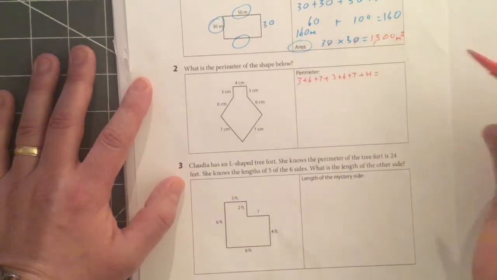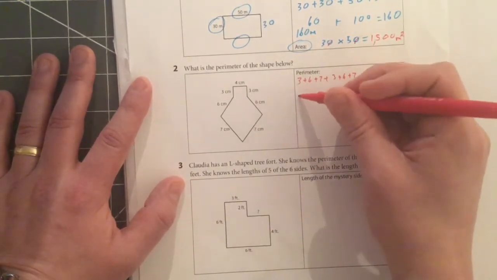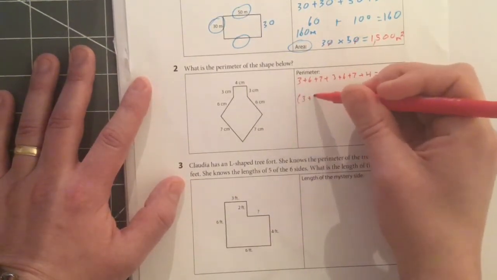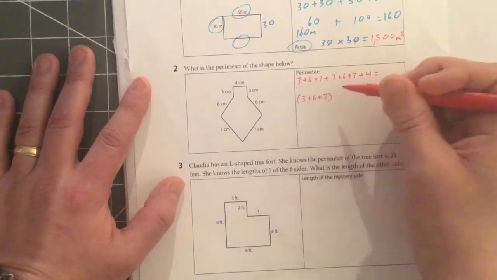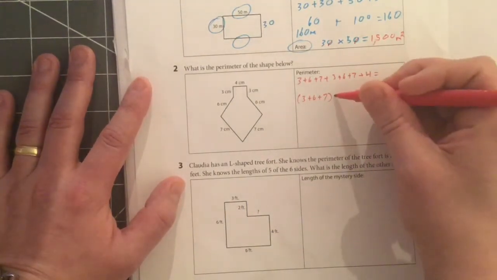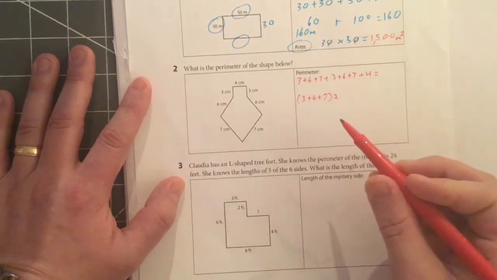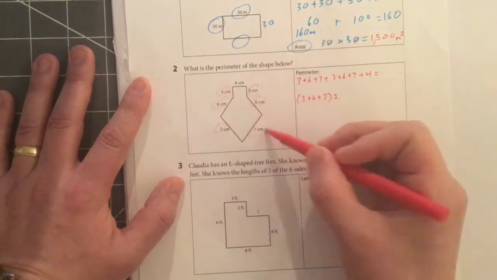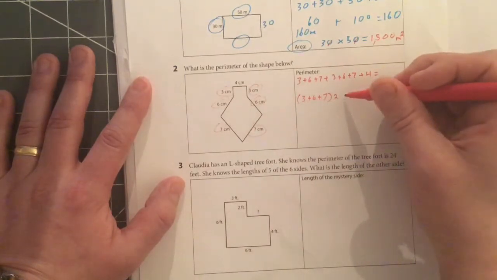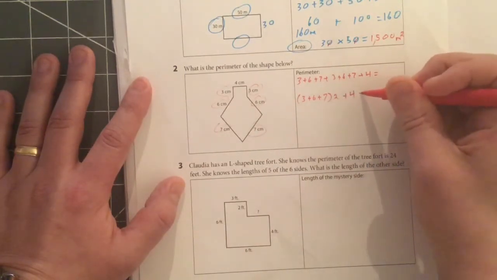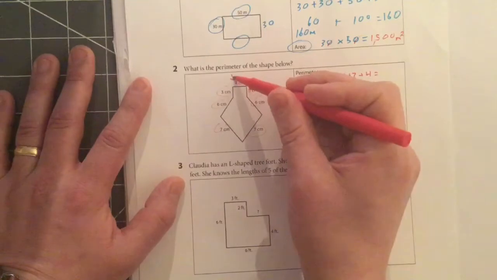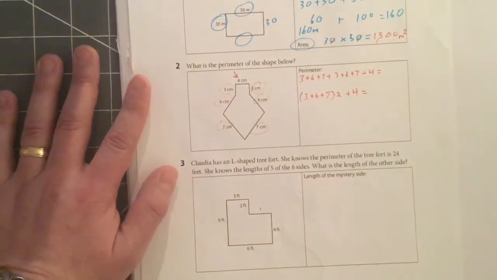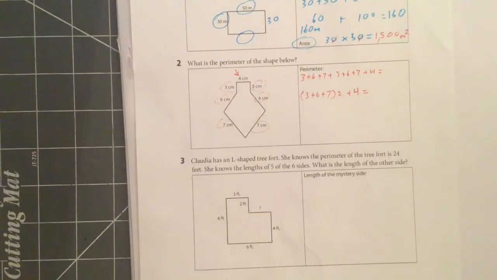Now, I'm actually going to tackle this one as multiplication. I'm going to do 3 plus 6 plus 7. I'm going to multiply that times 2 because I did it one time there and then another time on this side. Then I've got to add that 4 afterward, that final 4. Aw, final 4. That makes me sad.